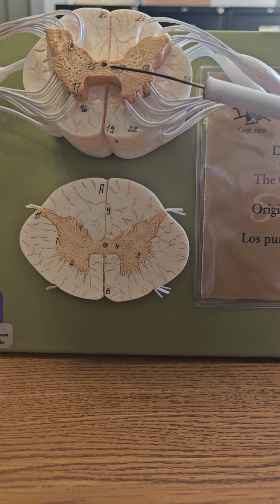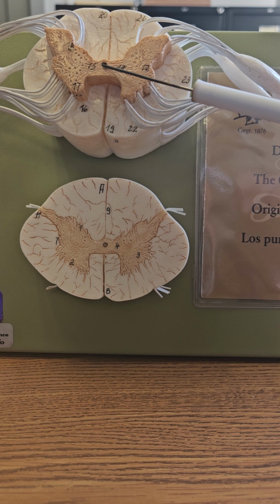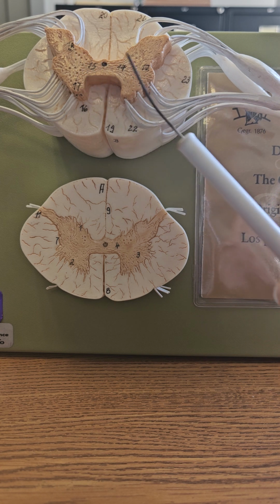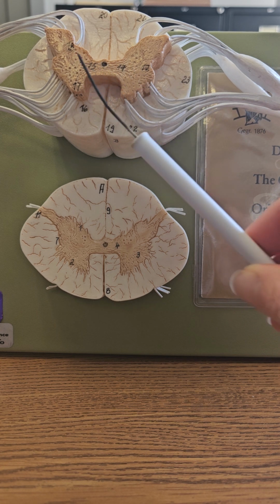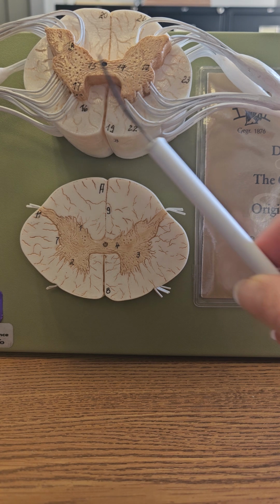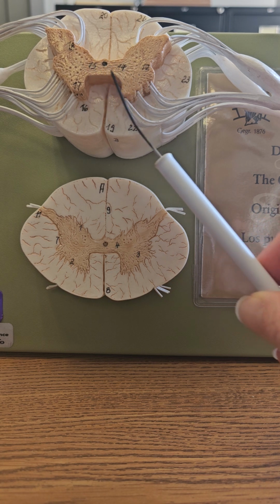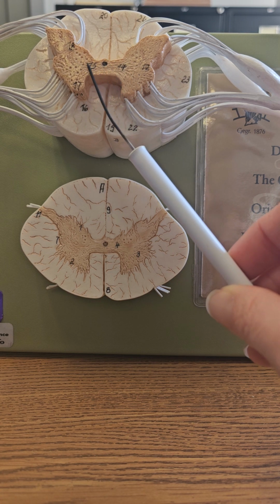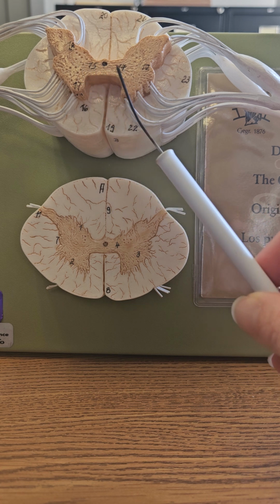If we look at the gray matter itself, we can see this dark center spot here. This is called the central canal. This is where the spinal fluid, cerebrospinal fluid, will go down through the center of the spinal cord. Then the right and the left sides of the spinal cord, the gray matter, are connected by this thin gray matter line in between. That is called the gray commissure.